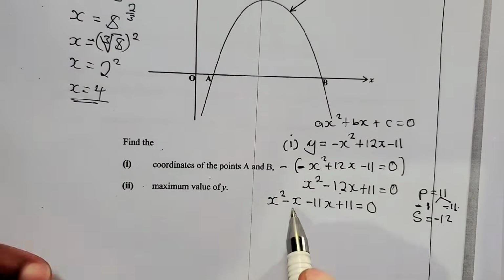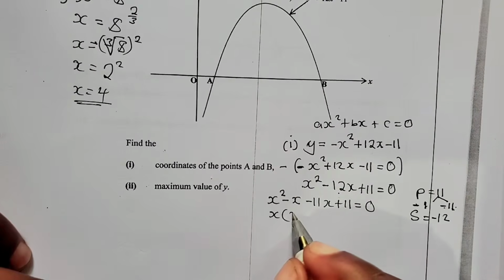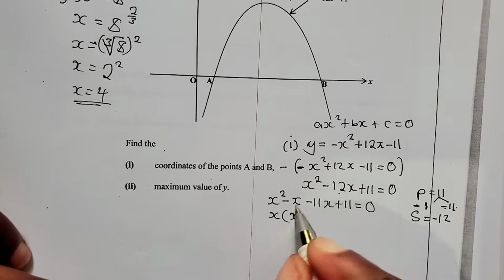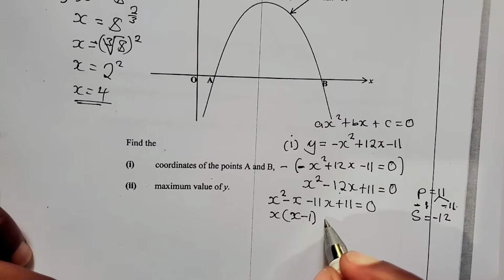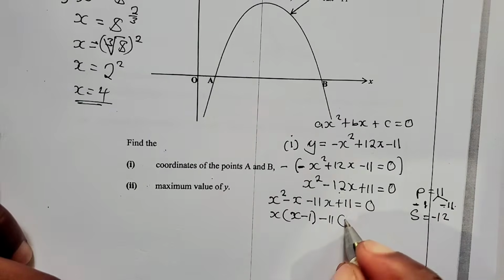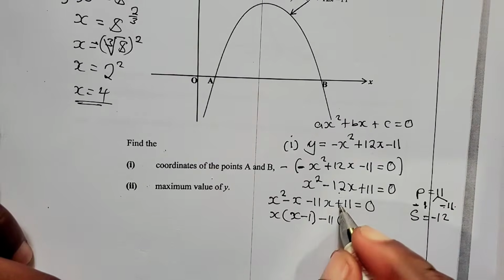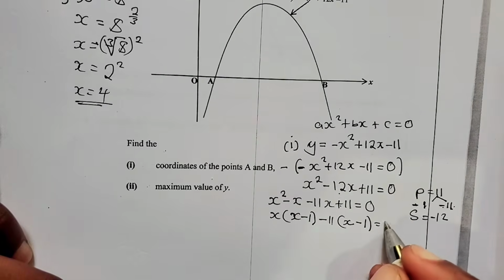What's common between the first two terms is x. So x into x squared is x, and x into negative x is negative 1. Here what's common is negative 11. Negative 11 into negative 11x remains x, and negative 11 into 11 is negative 1, equals 0.